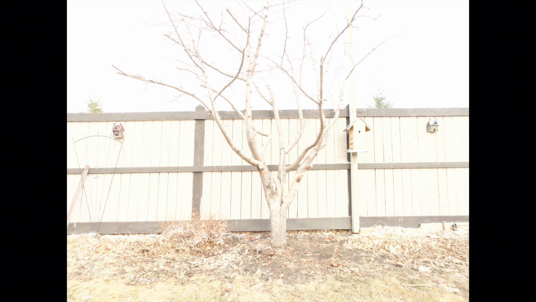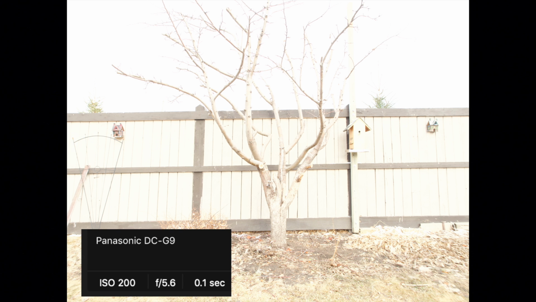So the other extreme is 1/10th of a second with an aperture of 5.6. The shutter speed was left open for 1/10th of a second, and it lets in a lot more light, and the picture is now overexposed. So what's the reason for different shutter speeds?